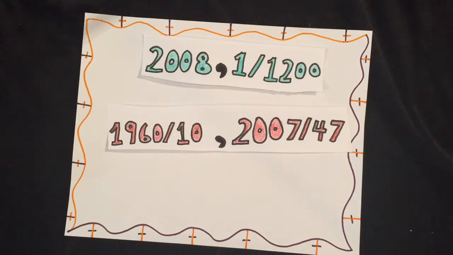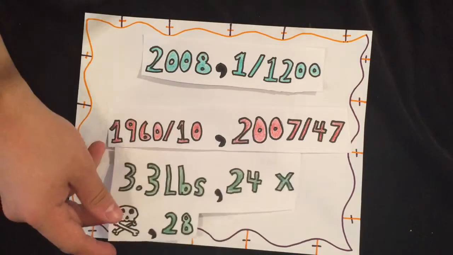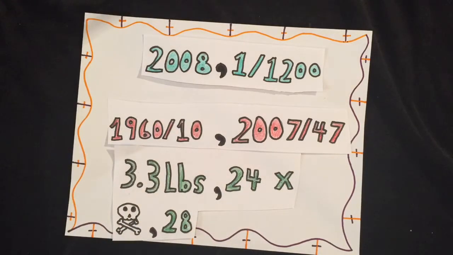Sometimes, infants with Down syndrome are born weighing less than 3.3 pounds. These infants are 24 times more likely to die in the first 28 days compared to infants with Down syndrome at a normal weight.